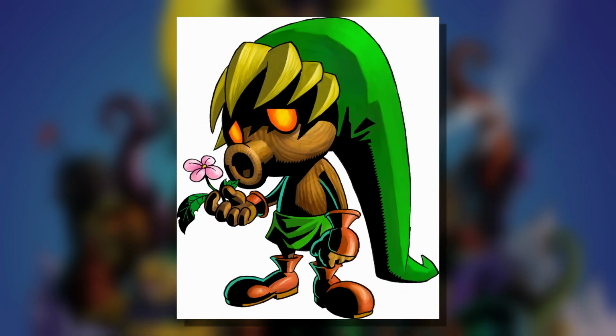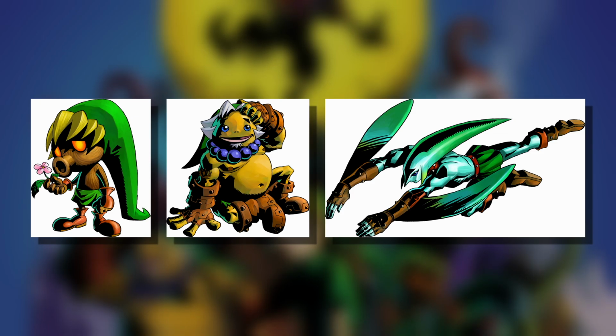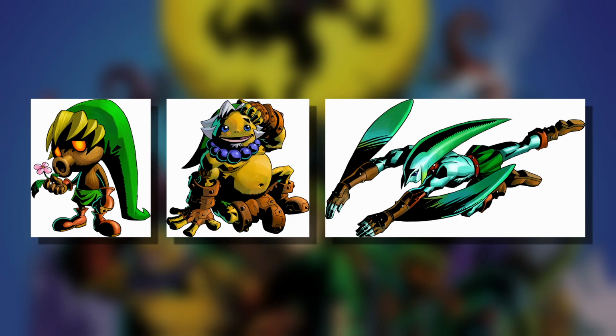Deku Link seems a bit sad, understandably so given everything that happened at the start of the game, whereas Goron Link and Zora Link exude the confusion and stoicism of generic members of their respective species. I'm not a fan of how we only have these static poses to work with. The transformations are super important to the gameplay, so it would have been nice to get some extra action shots. But I guess you have to be selective when you're expected to develop a whole-ass game in a year.